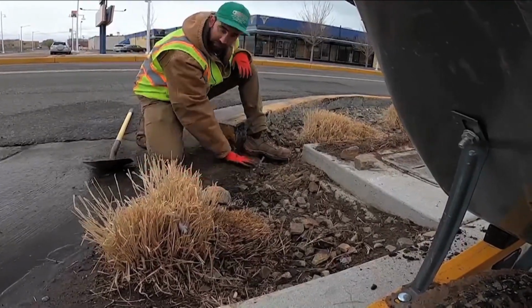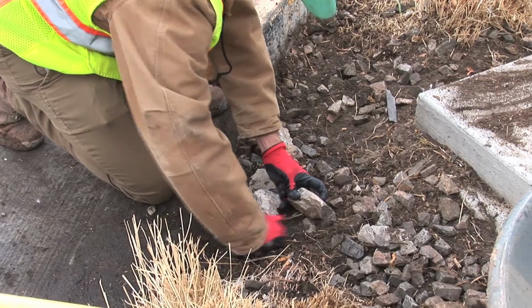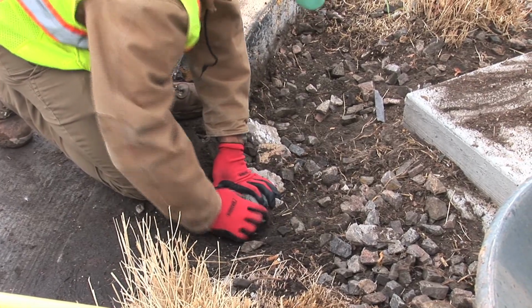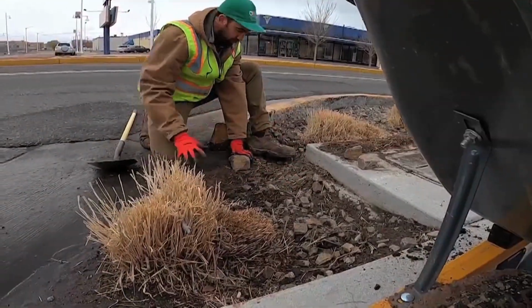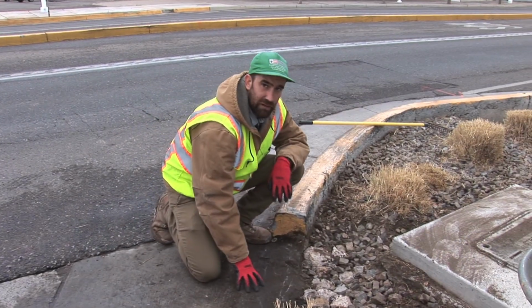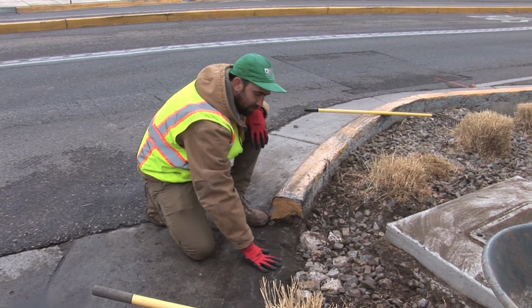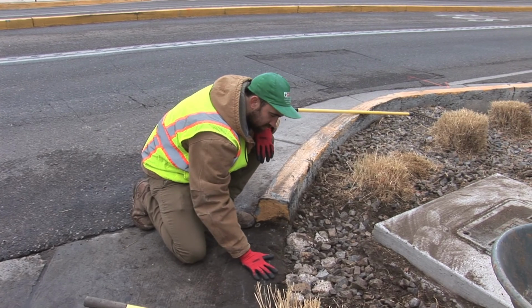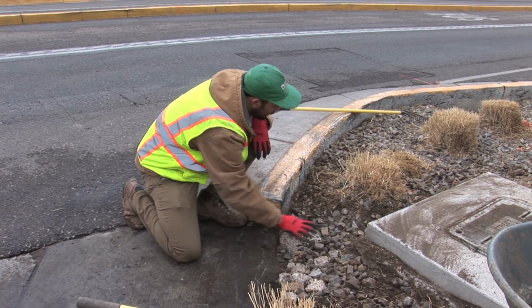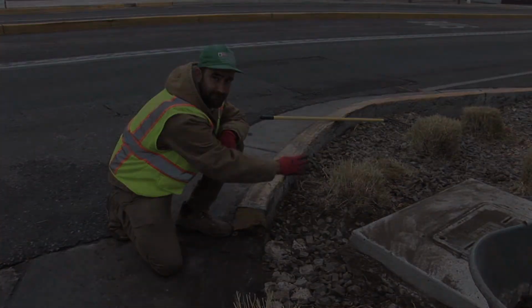So what we're gonna do is remove some of this soil and then bring back larger diameter cobble and embed it so that we have a little entryway here for the stormwater to pass through. So what we've done here is we've now installed cobble below grade so that any water traveling through can now pass over this and enter the rainwater basin.